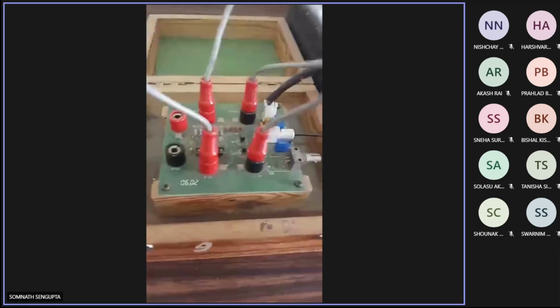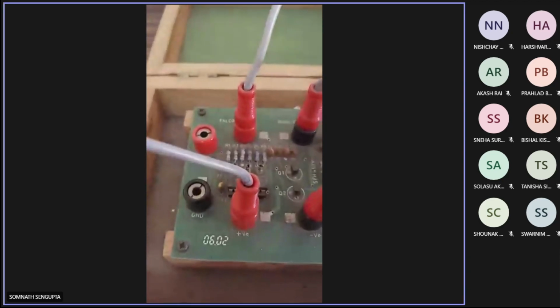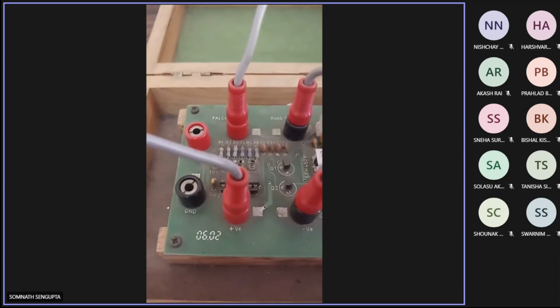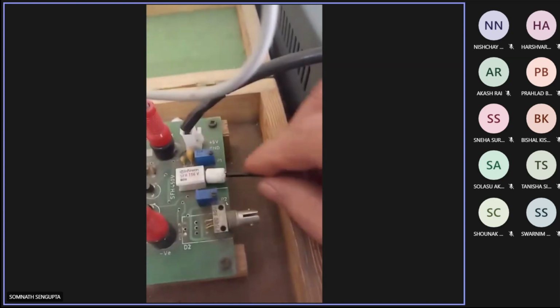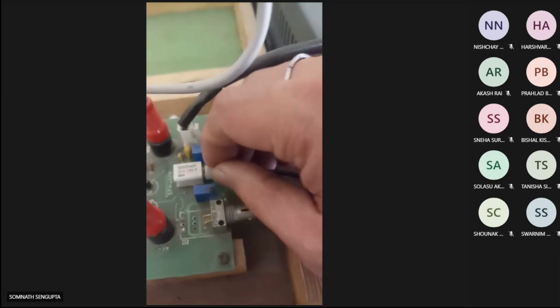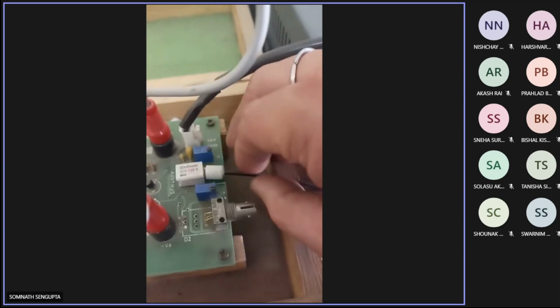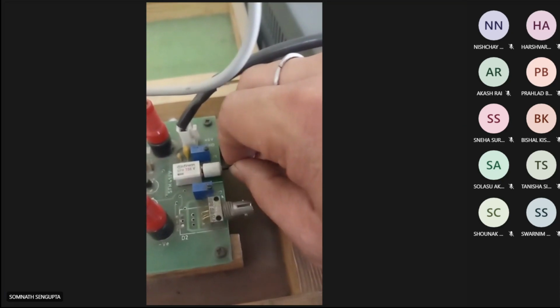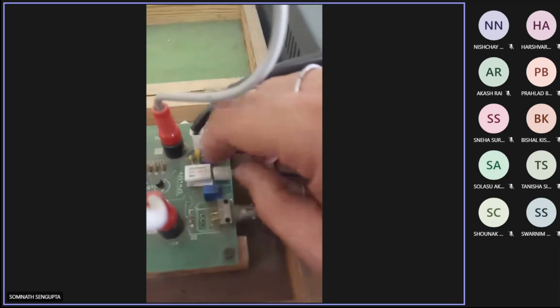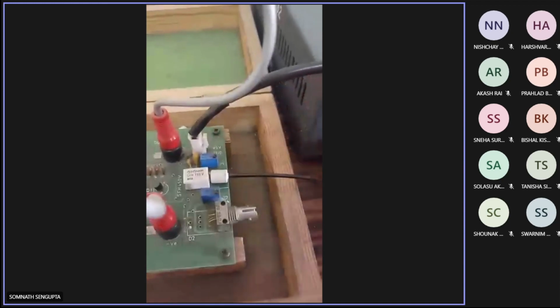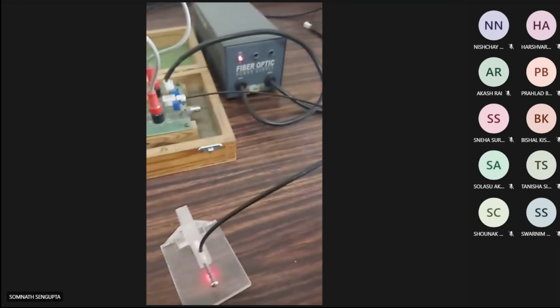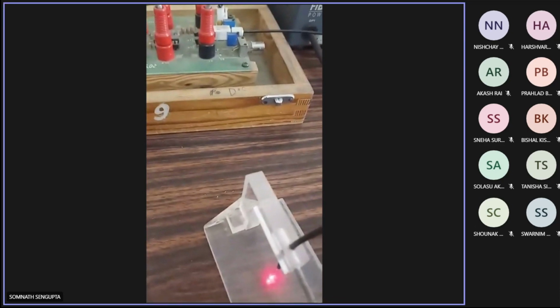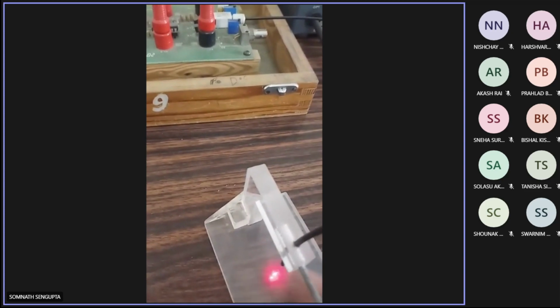Now you see this is the kit, where the square wave is generated using a transistor, and the fiber is connected to this knob. This is one LED actually, and light is going out and the fiber is taken, and from the output fiber end, the light is coming.